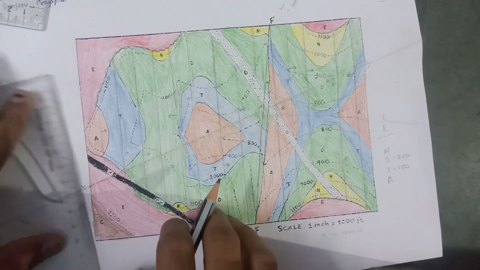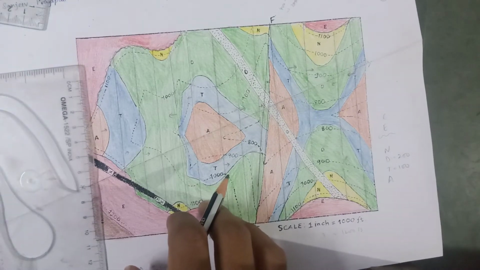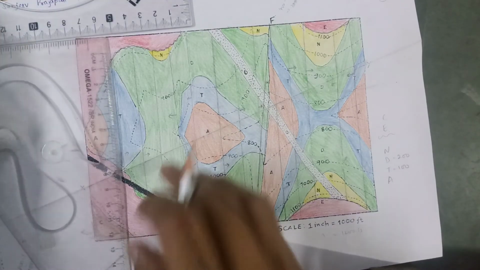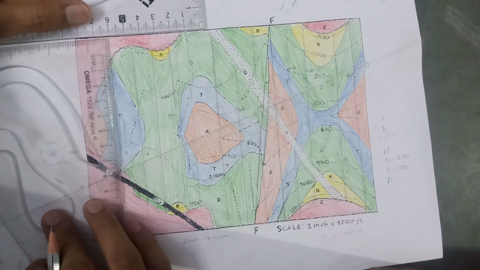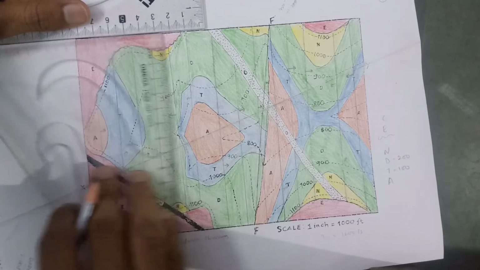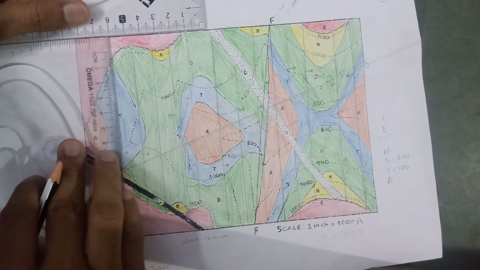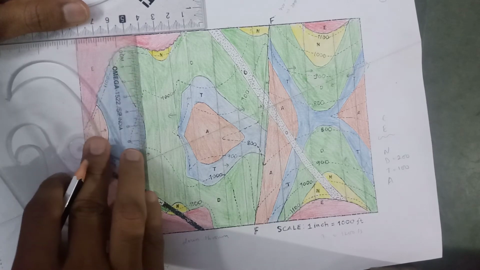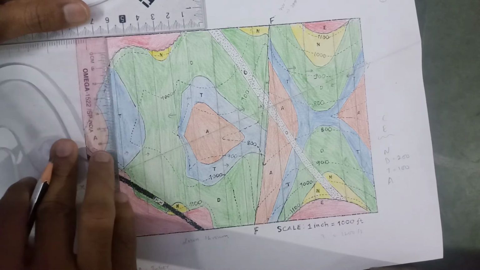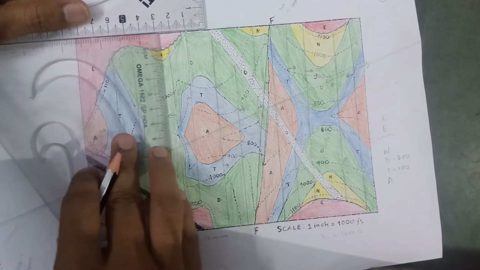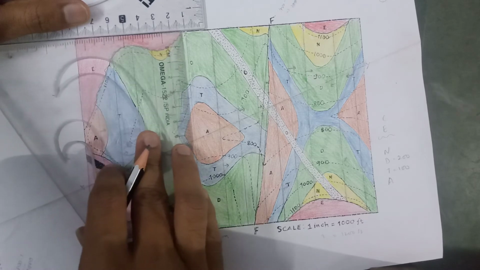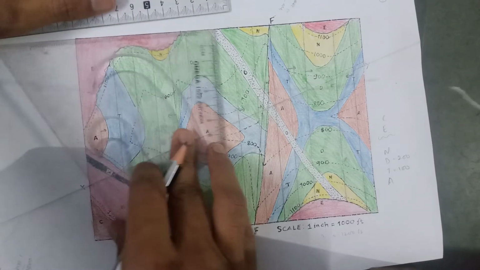For that we can use our scale. Put your set square in this way, keeping this one stationary and moving only this. Now suppose you have drawn this straight line. Now this is another straight line which is parallel to this. Now another straight line which is parallel to the remaining two. In this way you can draw straight lines for the given beds.